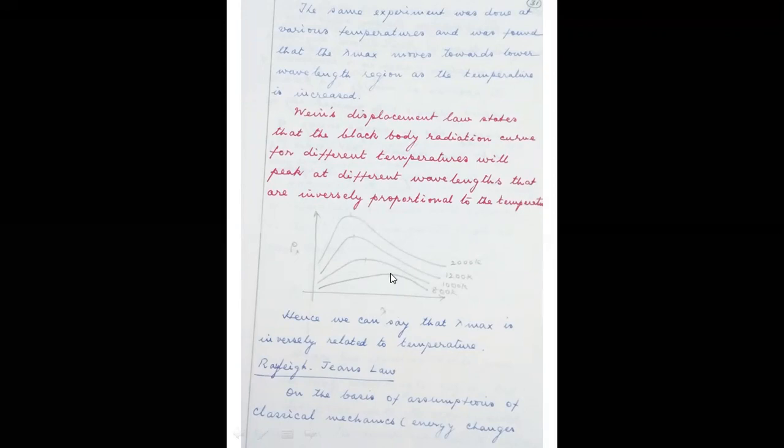When the temperature is raised, the peak shifts to the lower wavelength region. When it is further raised, it goes further left. And when the temperature is further increased, it goes further left. Which means that for black body radiation at different temperatures, the peak moves to the lower wavelength region when the temperature is raised. This is called Wien's displacement law.